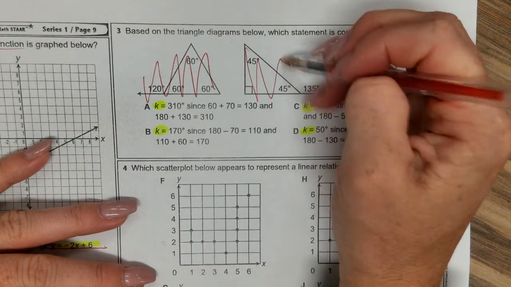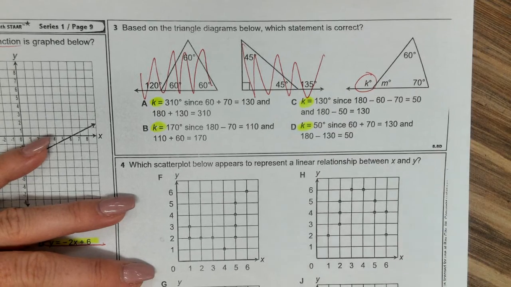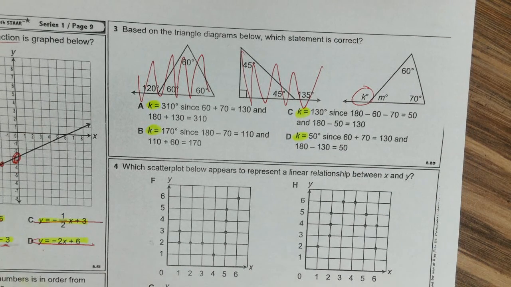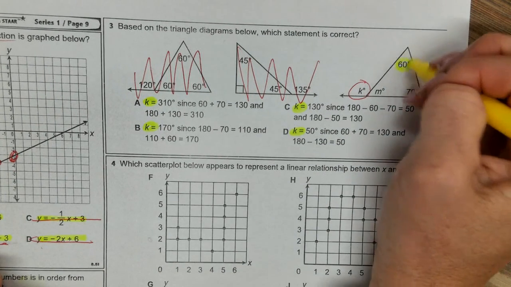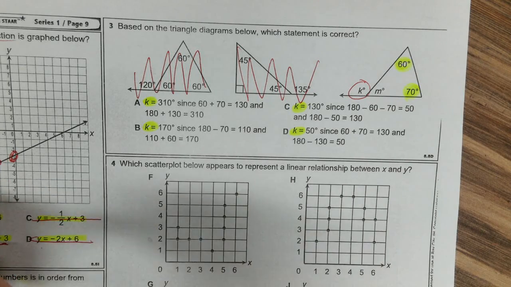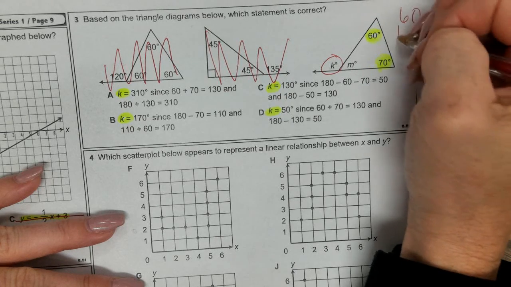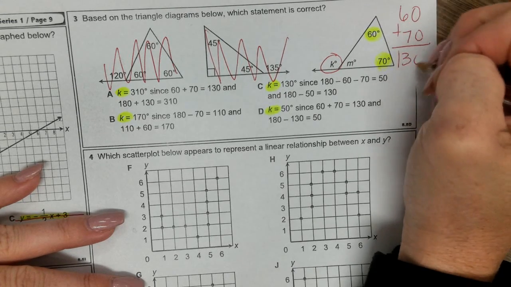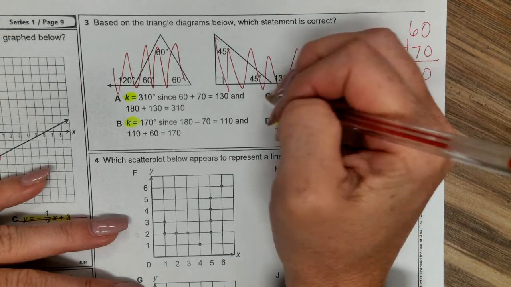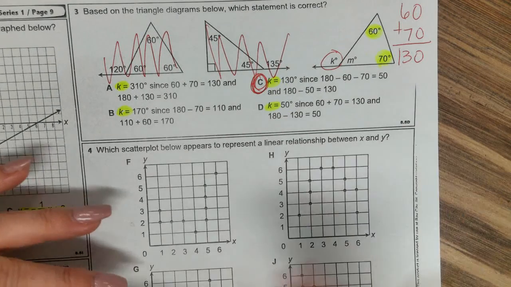No. Do I need this picture? Here is K, yes? And I told y'all all you do is add the 2 inside angles. That's it. Just add them up. What is 60 plus 70? 130. So the answer was C.